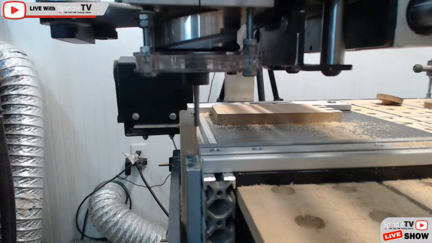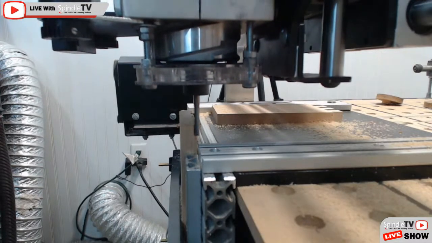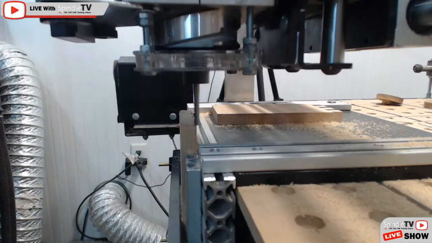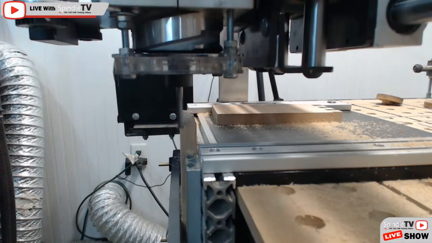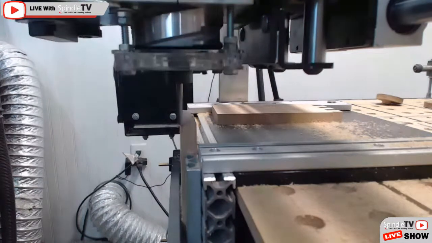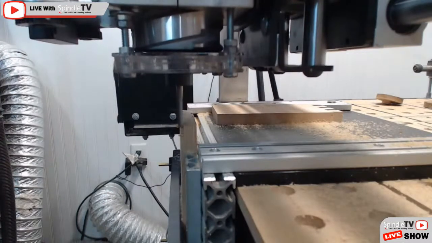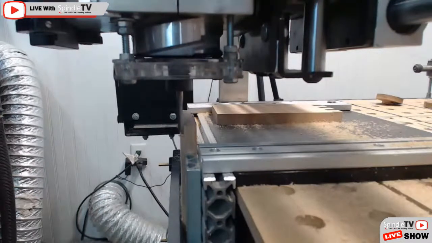You can control your speed on the fly in the Planet CNC software, and that's exactly what I did. I slowed down the speed for the dovetail cutter, but forgot to bring it back up to speed for the end mill.